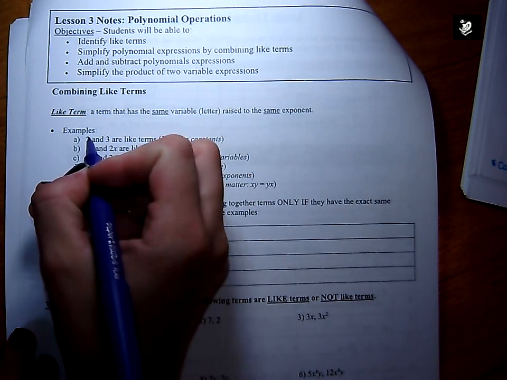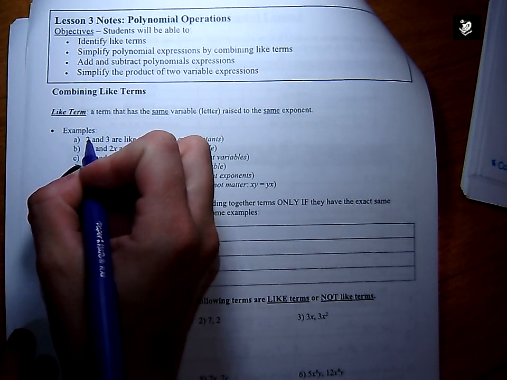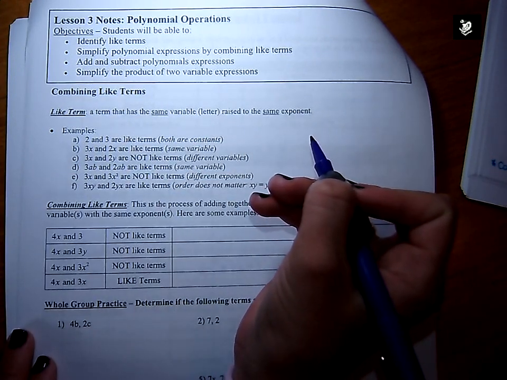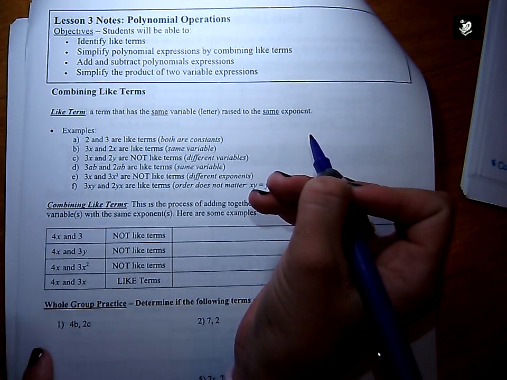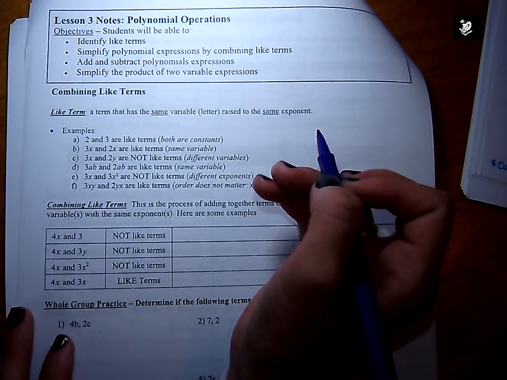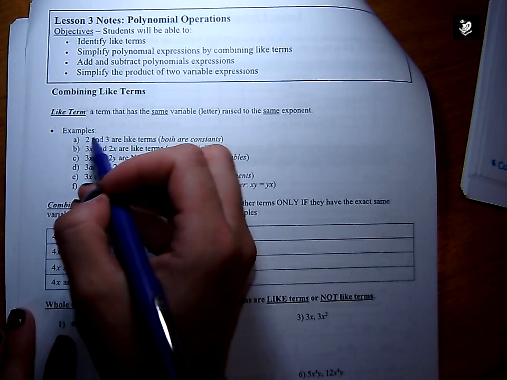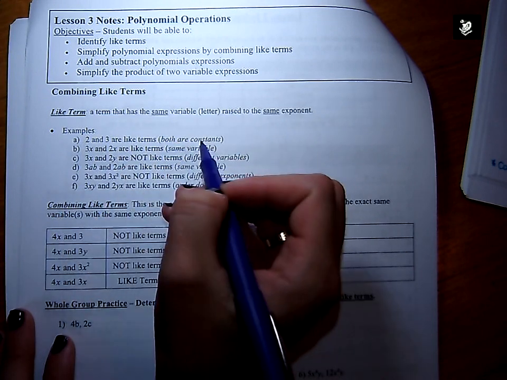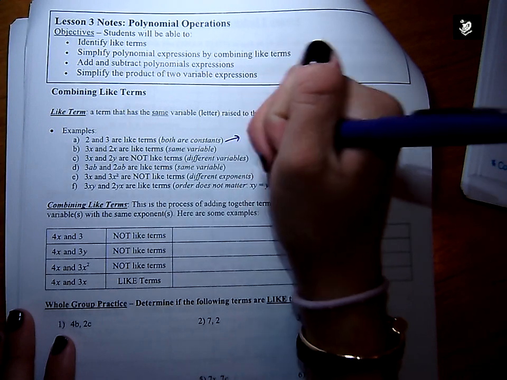For instance, numbers. The numbers 2 and 3 are both like terms. You've been adding, subtracting, multiplying, and dividing like terms for many years now. Numbers are considered like terms because they both are constants, or in this case, they both are numbers.